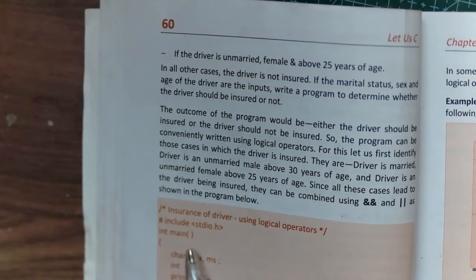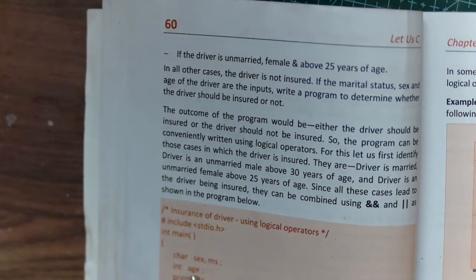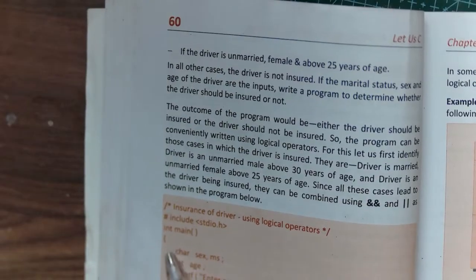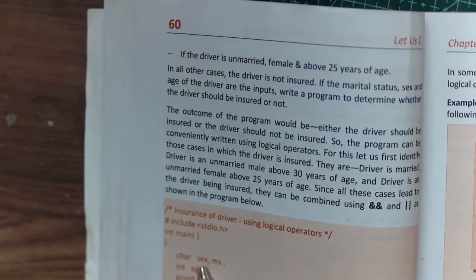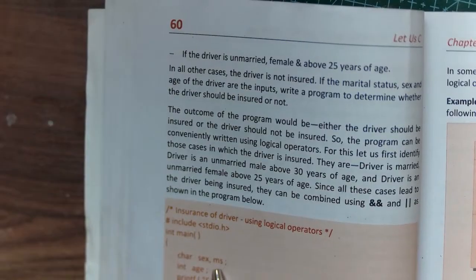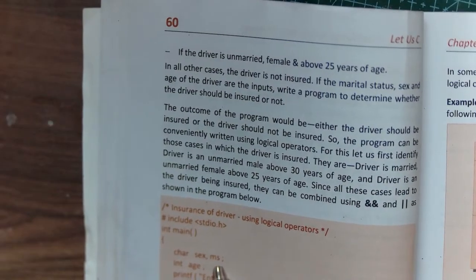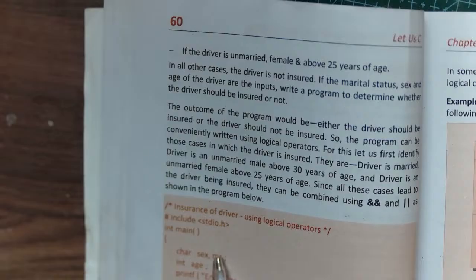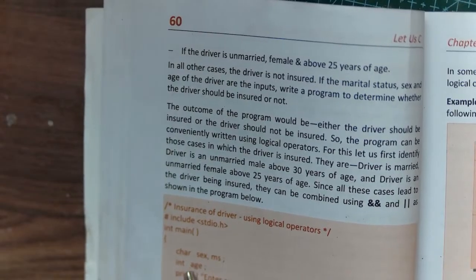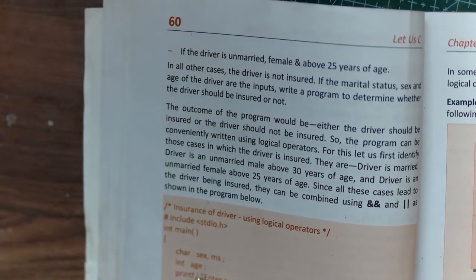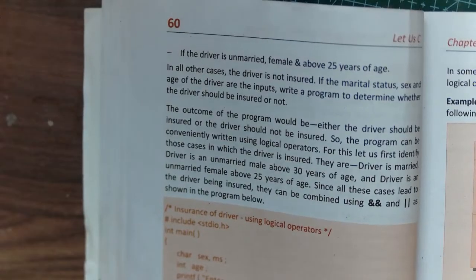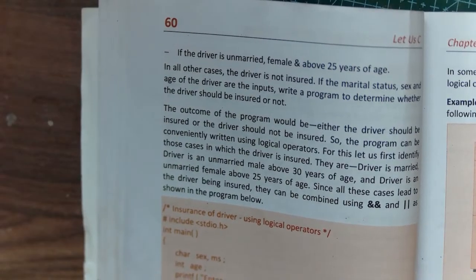Okay, char. Because here we are going to write M or F. Char ms, marital status: M married, U unmarried. Int age. Printf enter age and marital status. Scanf.